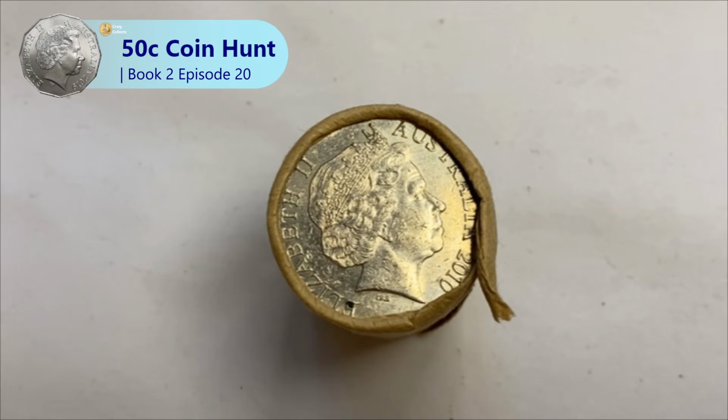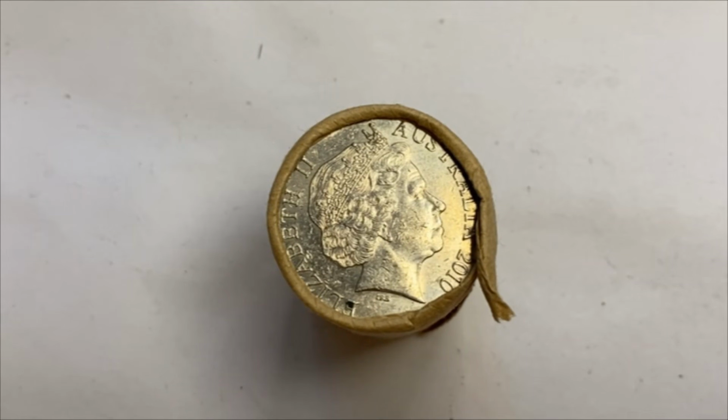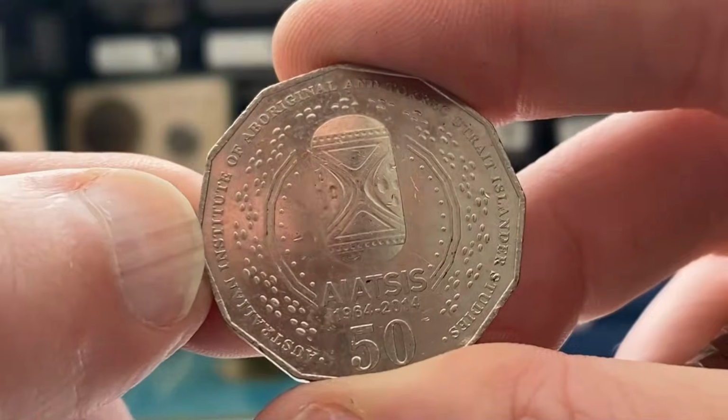2010 Ender. Will this be a rotation error, or will this be the Australia Day commemorative coin? Well, there's only one way to find out. Let's dig on in.